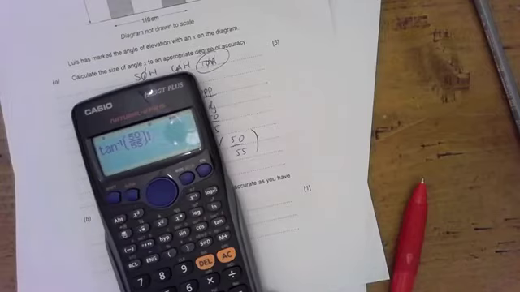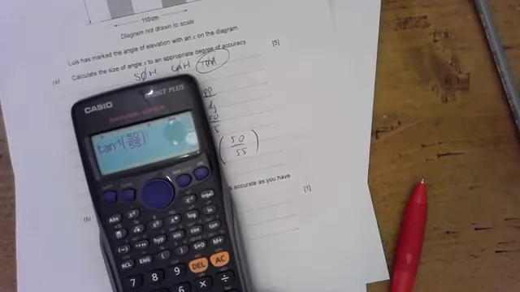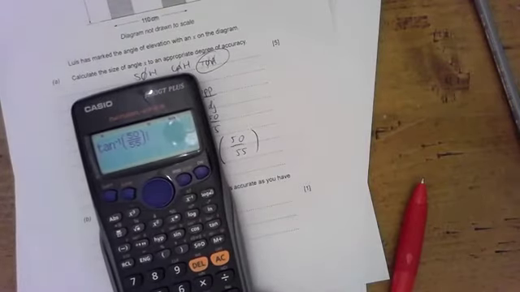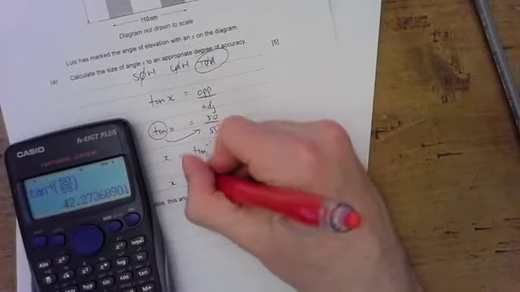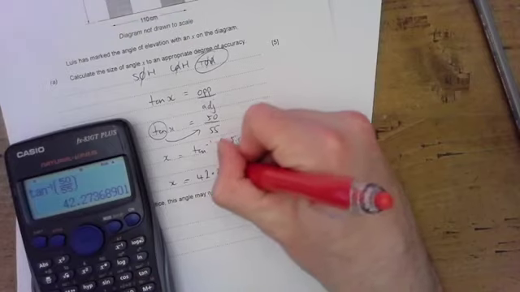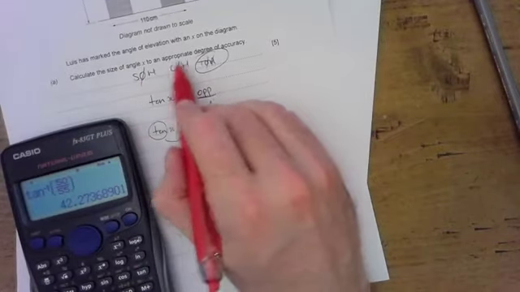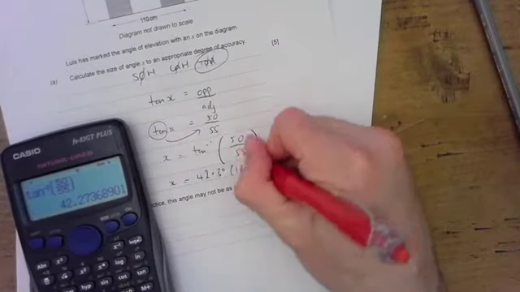Close your bracket. You don't really have to, but sometimes you will. Like if you're putting into the cosine rule and the sine rule, you have to, otherwise it will say math error. Or syntax error, and that answer is 42, and I always write these to one decimal place unless it states. And it actually says to an appropriate degree of accuracy, 1 dp is absolutely fine.